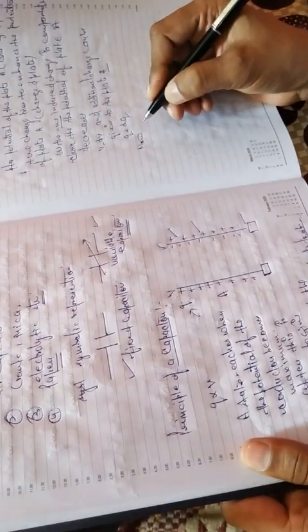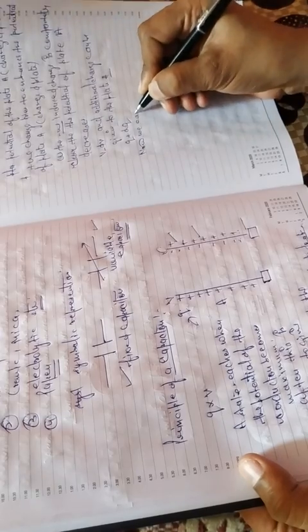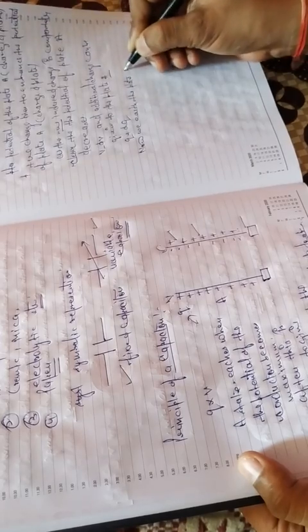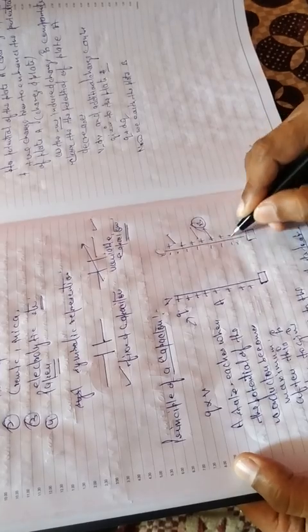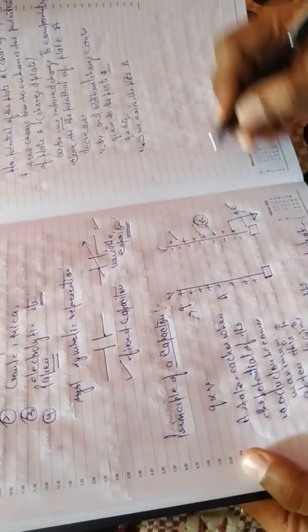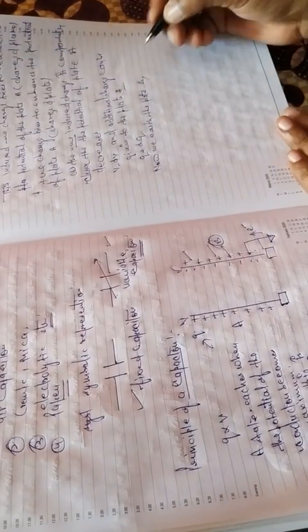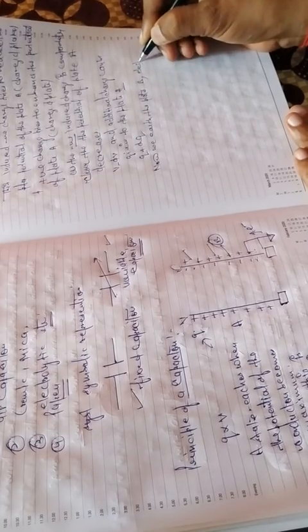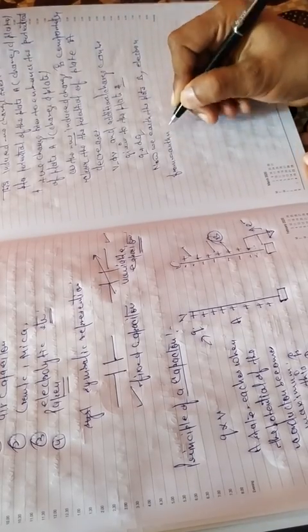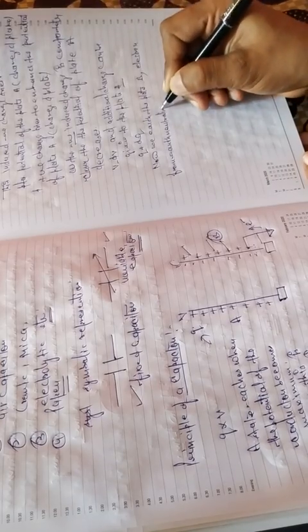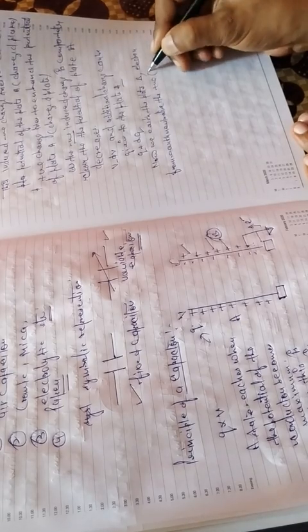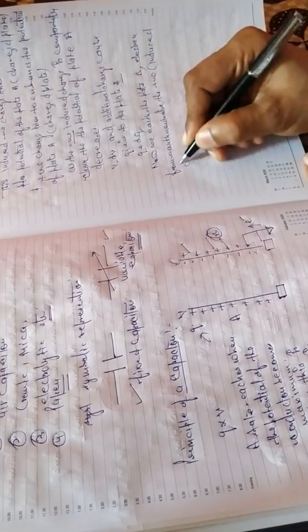Now if we earth plate B, that is this plate, then on earthing this plate, electrons from earth neutralize the positive induced charge of plate B.